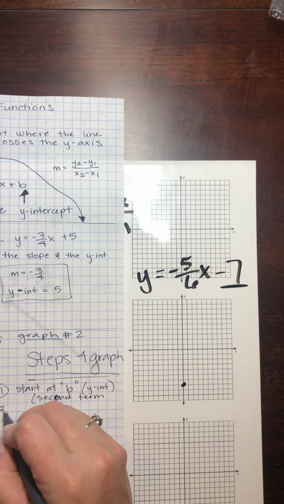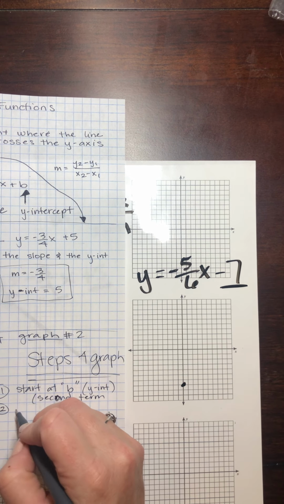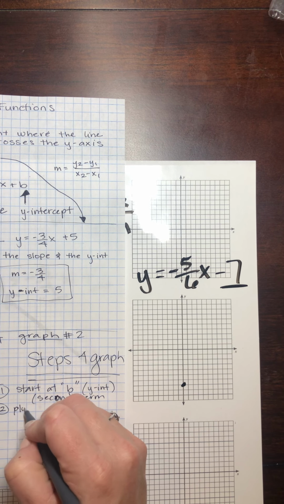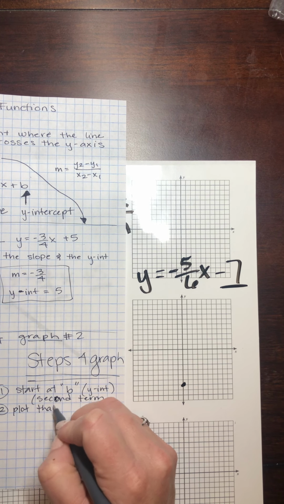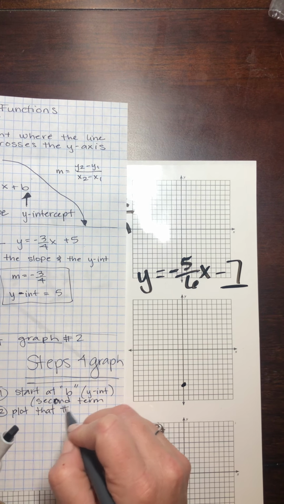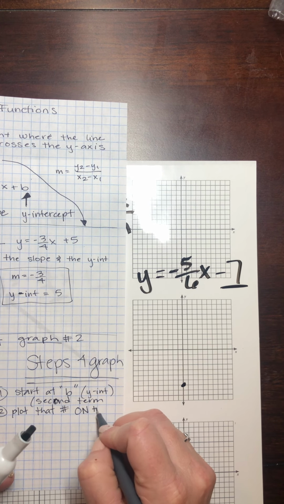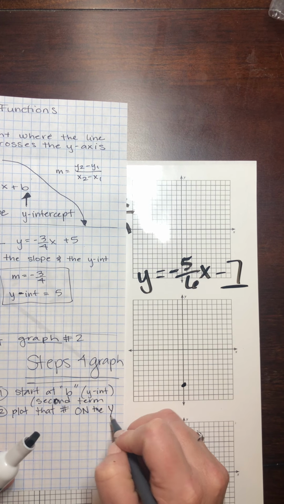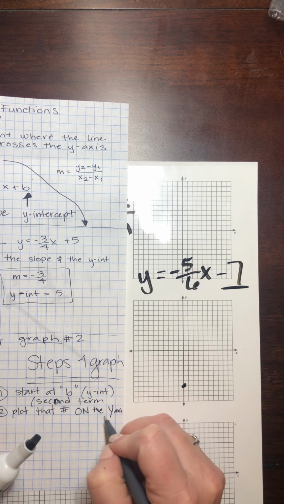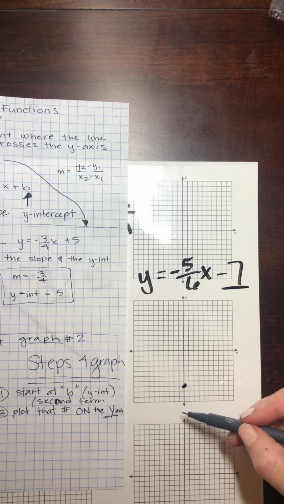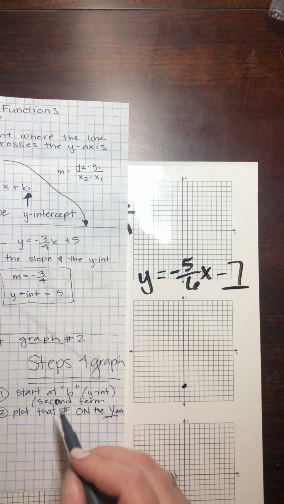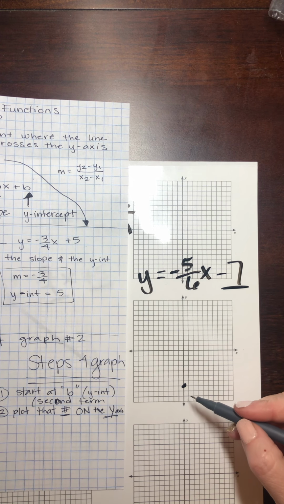Okay, so step 2, start at the second one and then plot that number on the y-axis. Okay, it goes right on the line. We're going to plot that number, whatever it is, on the y-axis.